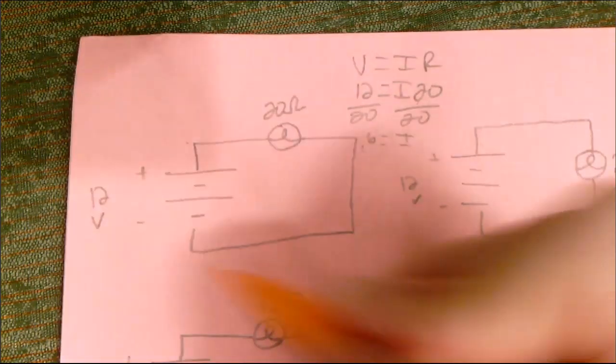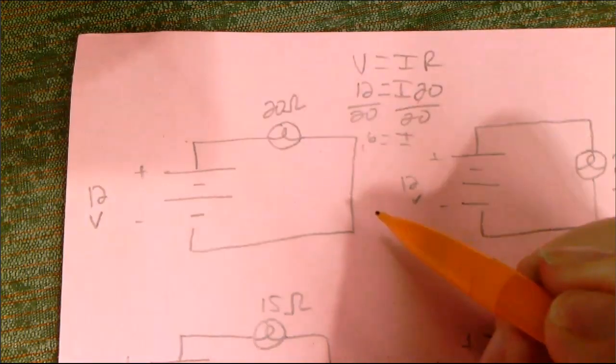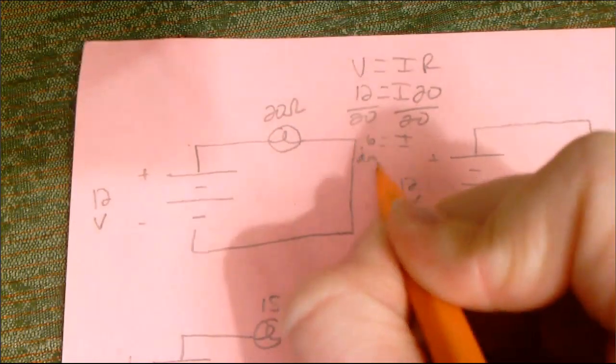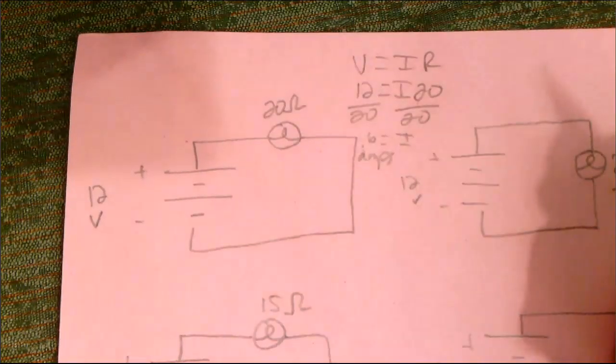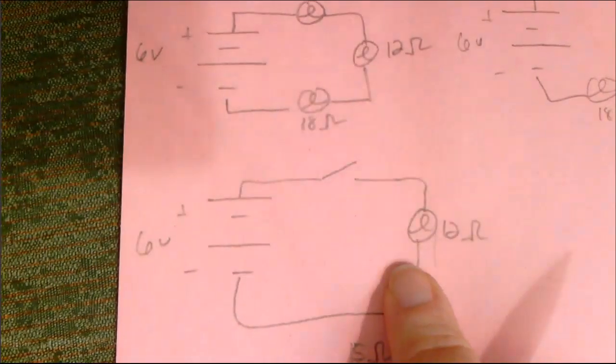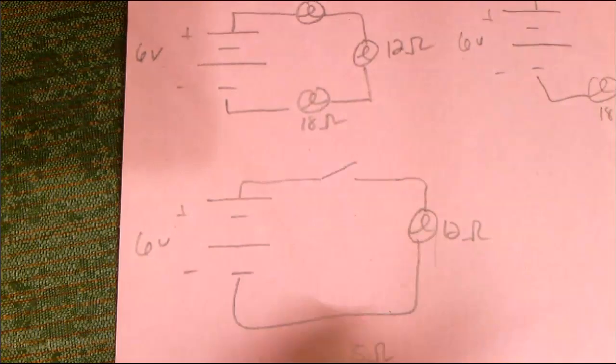Okay, so the current flowing through this circuit right here is 0.6 amps. All right, great. Let's go down here to C. Let's assume my switch is closed so that the current is a closed loop, or so that the circuit is a closed loop. What's the current here?